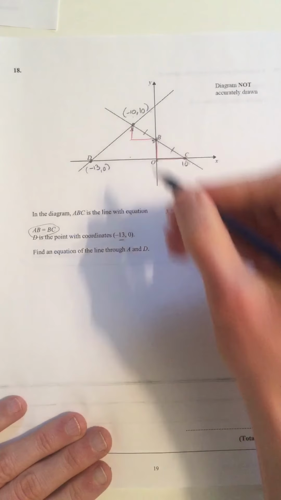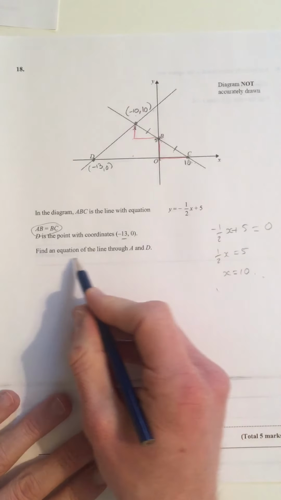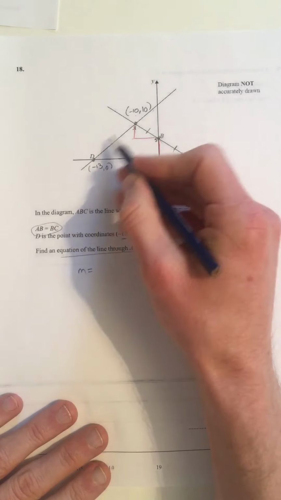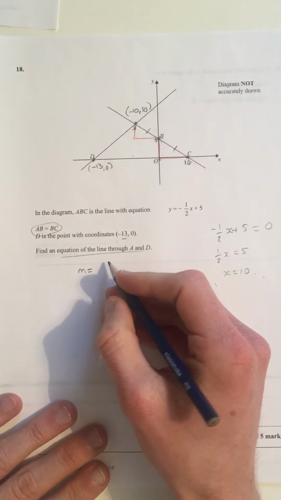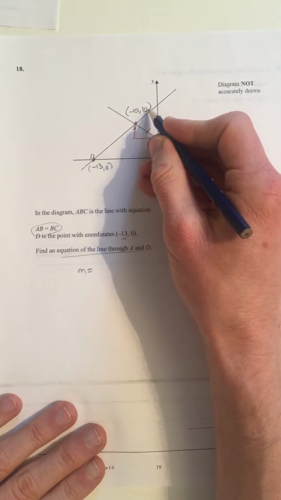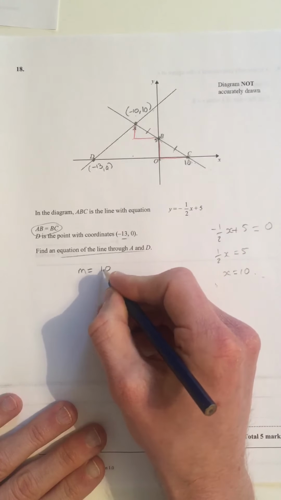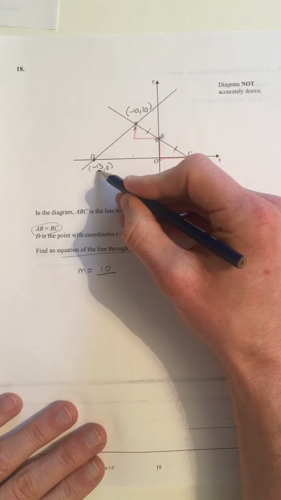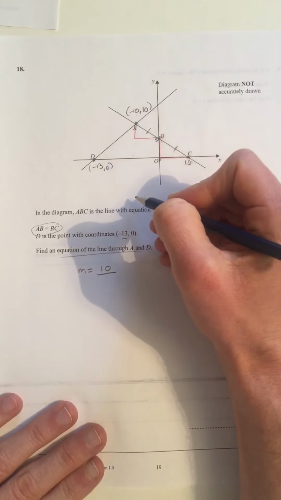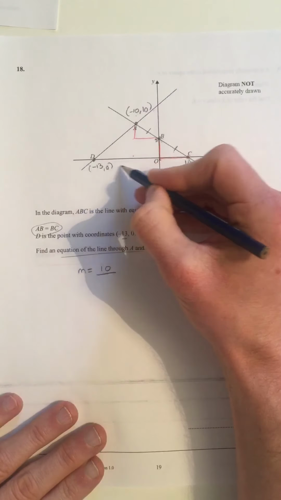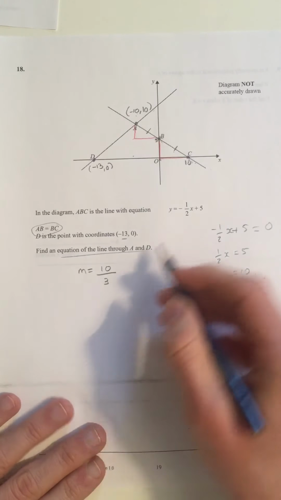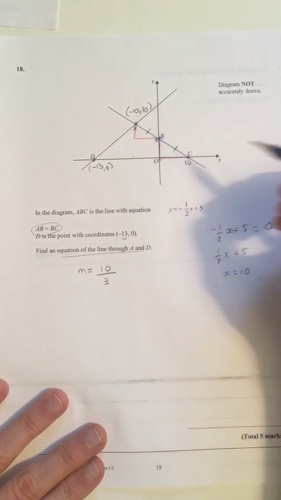Now I've got these two coordinates, it's pretty easy for me to work out the equation of that line. I'm first going to work out the gradient of this line. So the gradient is the change in the y coordinates. So I've gone from 0 to 10, divided by the change in the x coordinates. I've gone from minus 13 to minus 10. So that's going across 3. So my gradient of this line here is 10 over 3.